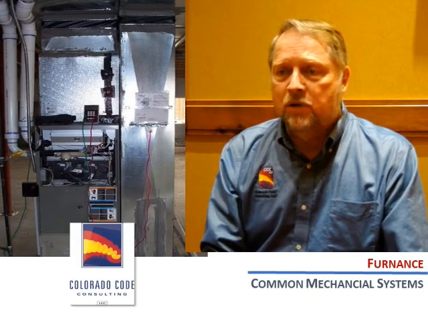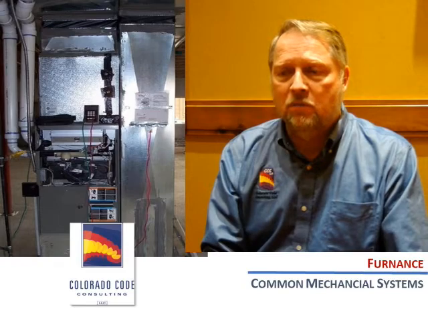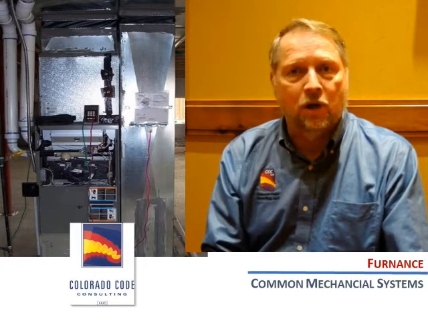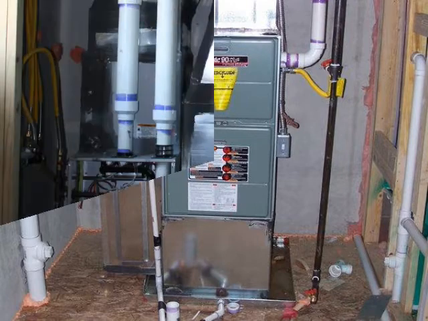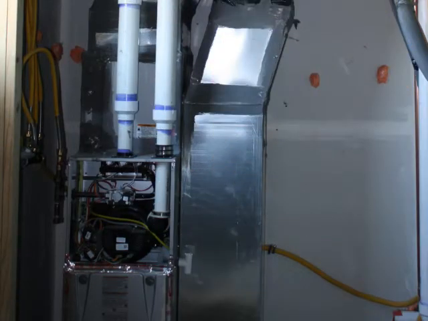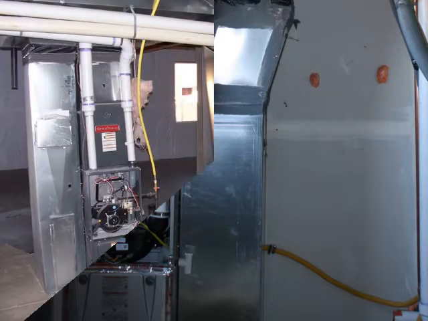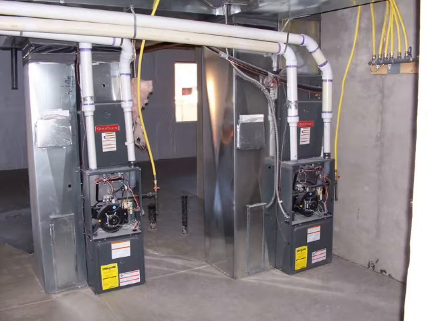A furnace, right, is one type of equipment used for that heating system. Air is brought into the furnace by the return air plenum. Air is then forced up through the heat exchanger. Then the air is heated by burning a fuel source, right, propane, natural gas, or oil, at the heat exchanger. Air is then forced through the ductwork, distributed to the rooms.